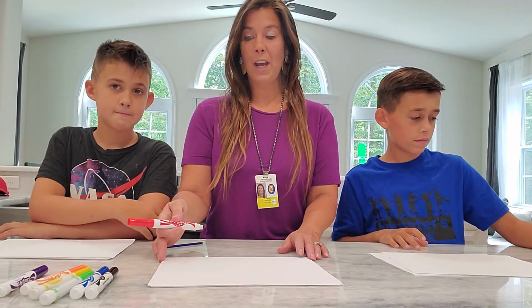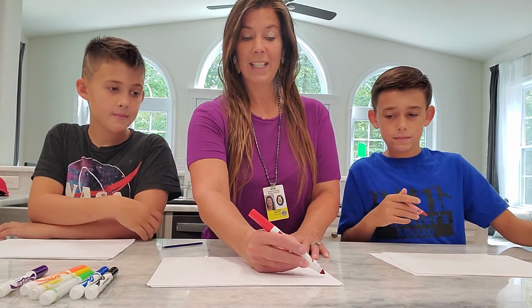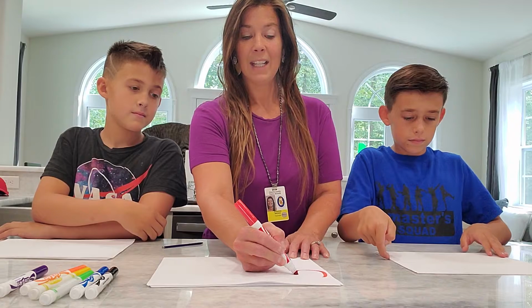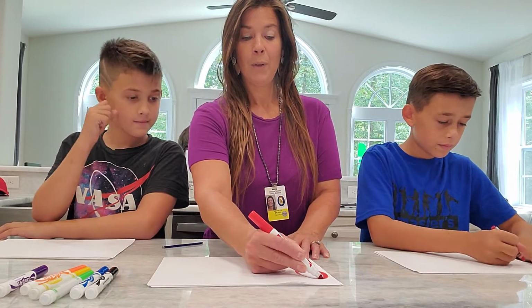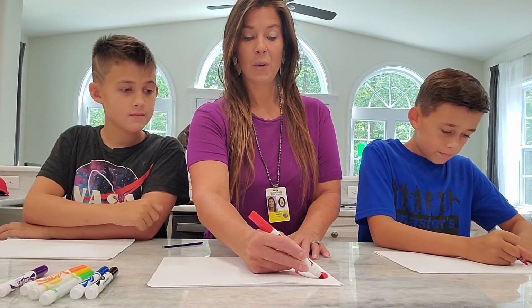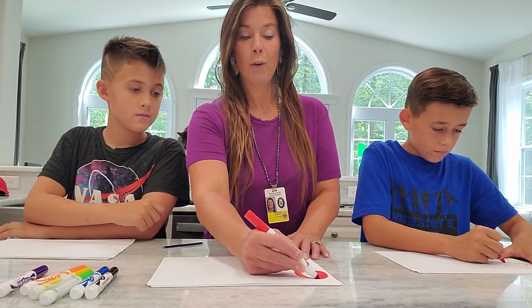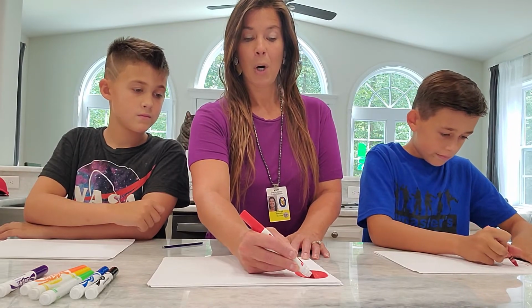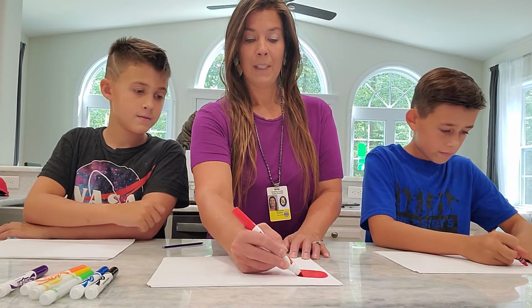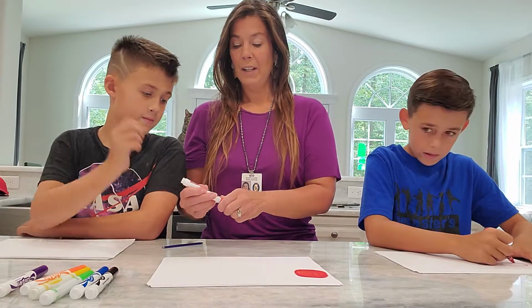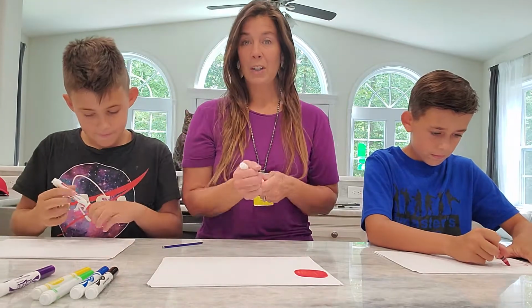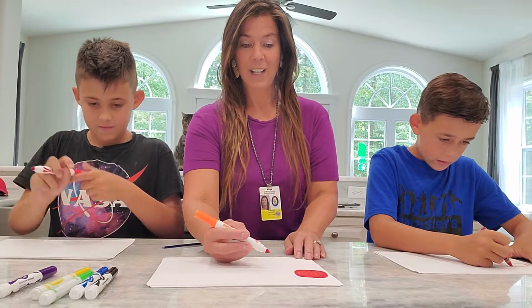We're going to start with red. The colors that I did ask you to bring today inside your portfolio were your red, your orange, and you're just going to make an oval or a circle, like a ball or a watermelon. Okay, so I'm going to make a circle there. We're sharing markers here because we just had one set.